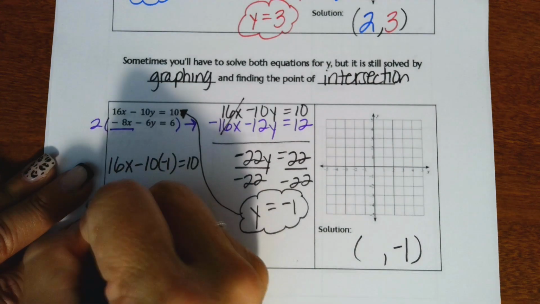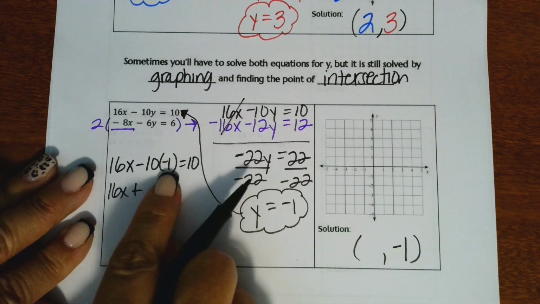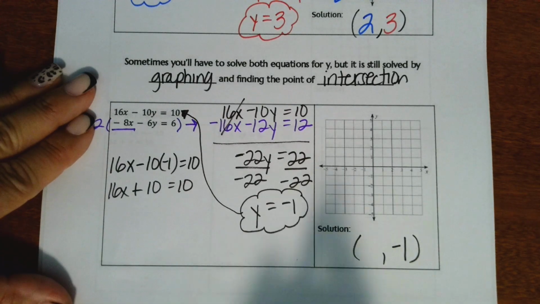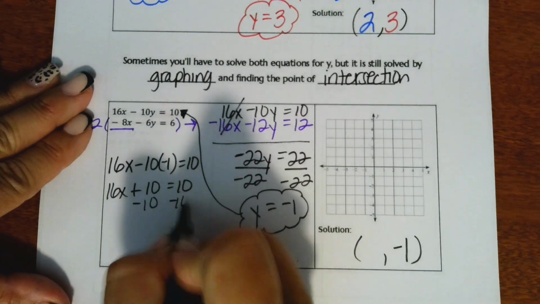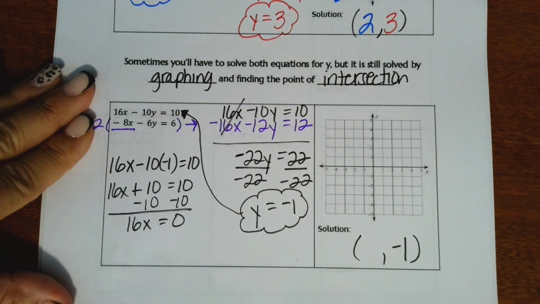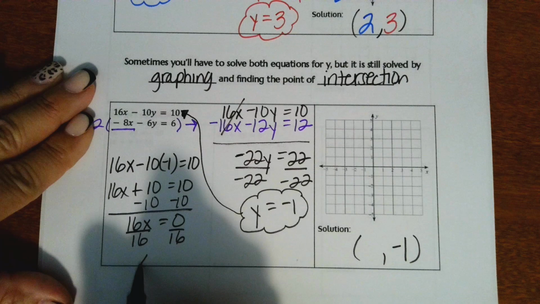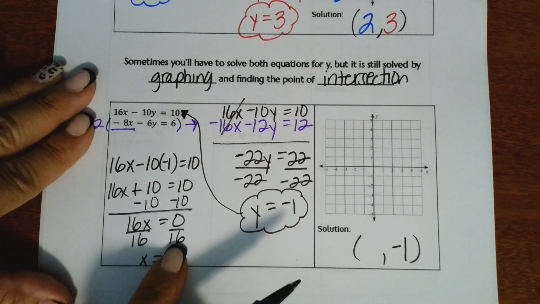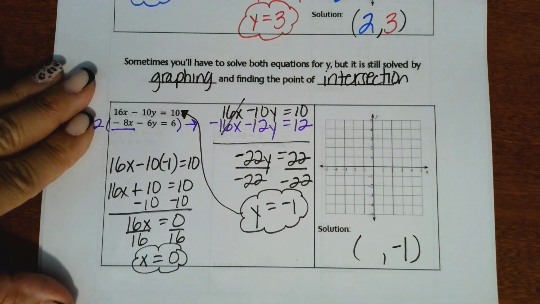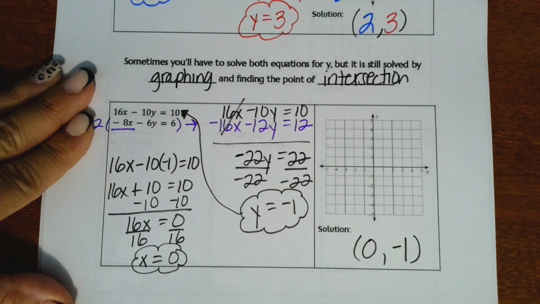All right, 16x, negative times negative is a positive, and 10 times 1 is 10, equals 10. Subtract 10 on both sides. Okay, this algebra, the numbers are pretty great. 10 minus 10 is 0. And the last step, divide by 16. And 0 divided by any number is always 0. So my x value, I'm going to put that first, is 0.